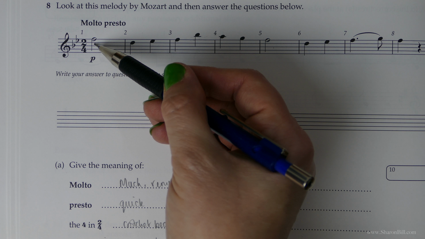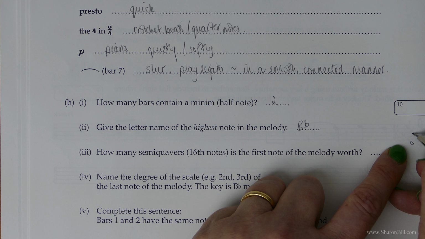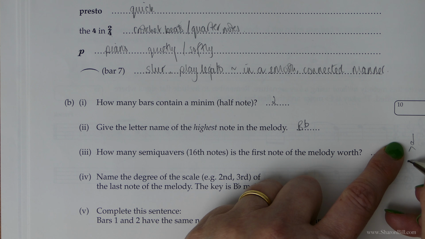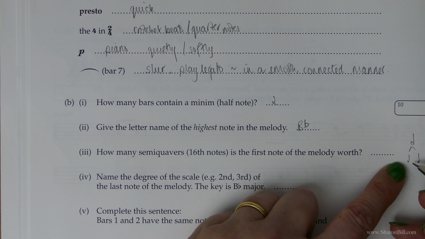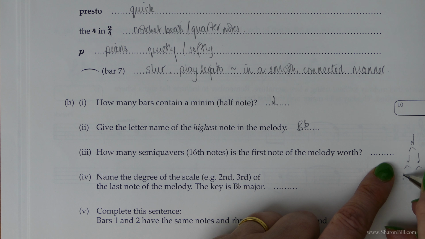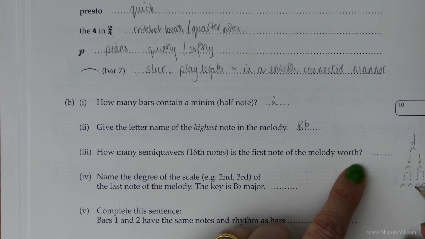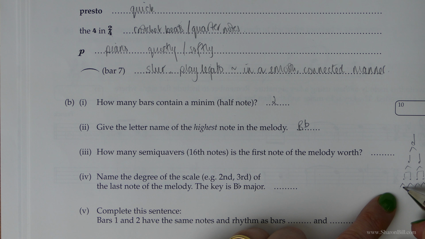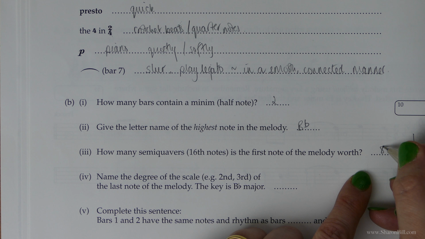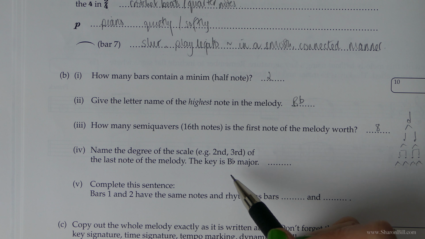So we know that that's a minim or a half note, which divides into 2 crotchets or quarter notes, which divides into 4 quavers or eighths, and then it'll divide again into 2, 4, 6, 8. So it's 8 because we've got, these are quarter beats, so it's worth 8. Let's have a look at the next question.